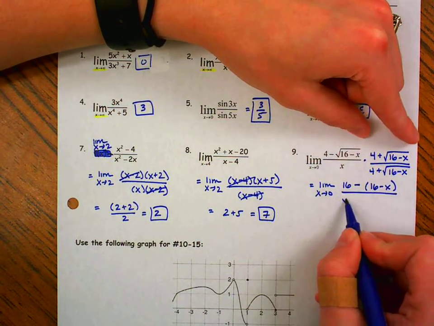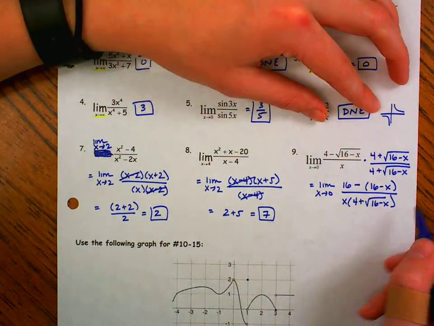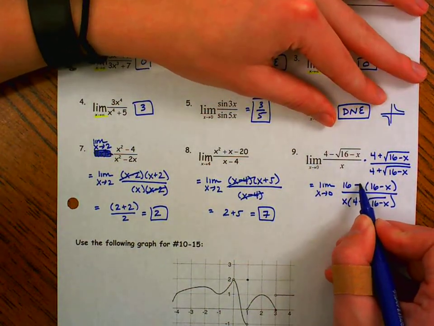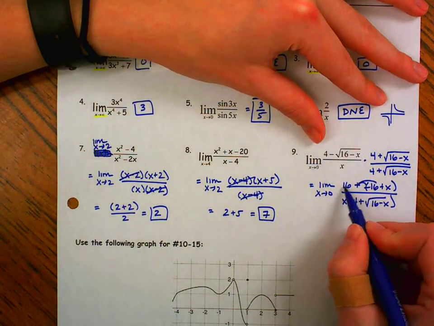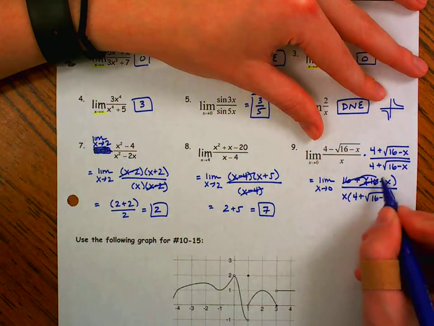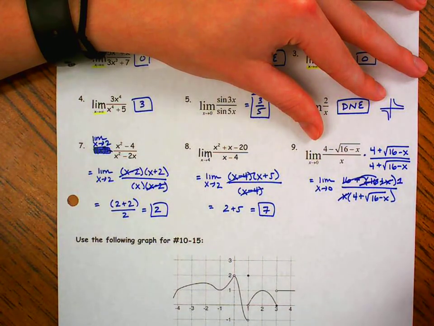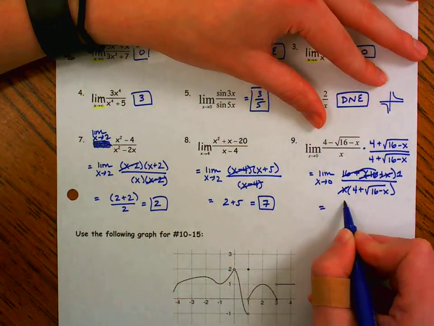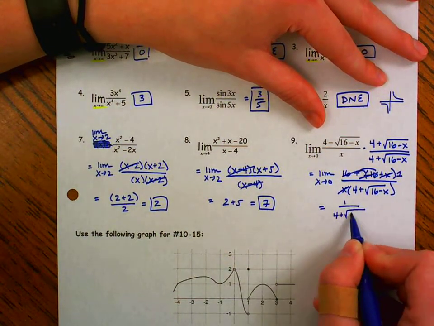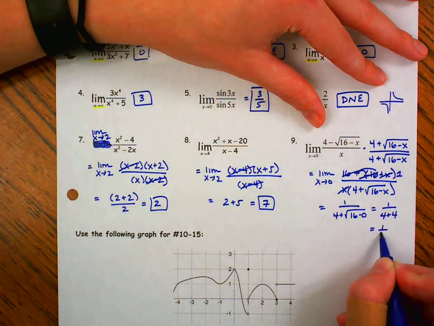And then remember, I'm not going to FOIL through in my denominator. Okay, this negative needs to distribute. So this is going to become a negative 16 and a positive x. So if I have a 16 minus 16, those will cancel out. All I have left in the numerator is an x, so those x's are going to cancel out. And when I do that, I have a 1 left over in my numerator because anything divided by itself is 1. I'm going to plug in 0 now. I'm going to get 1 over 4 plus the square root of 16 minus 0. That's 1 over 4 plus 4, which is equal to 1/8.